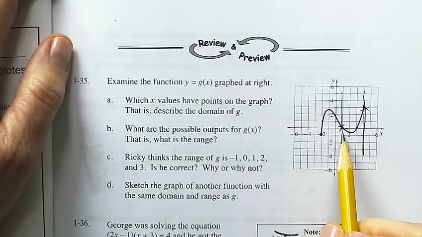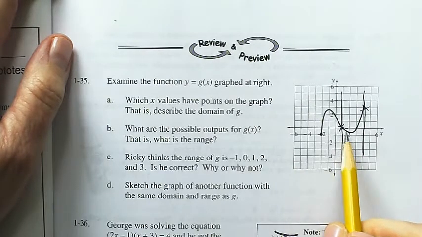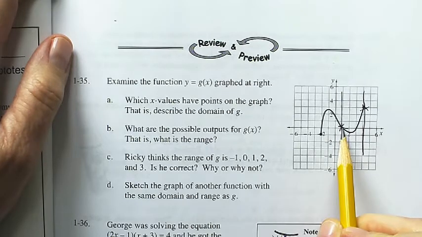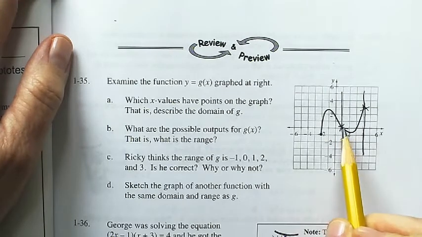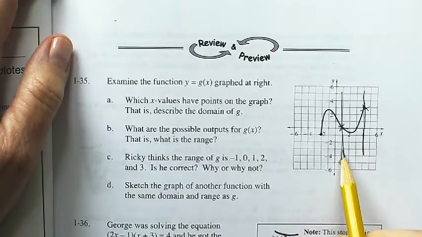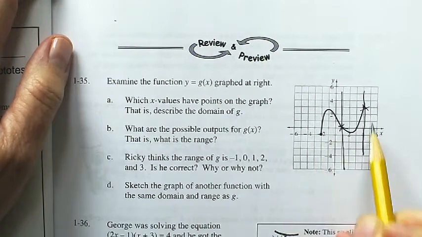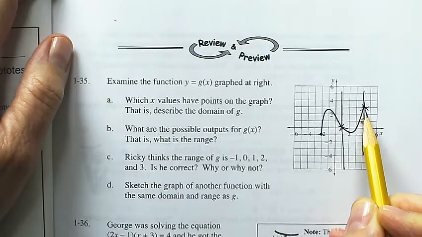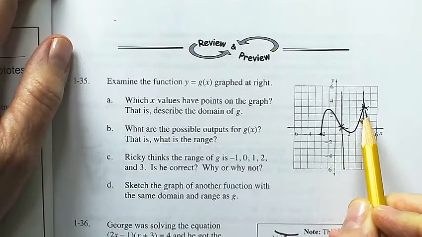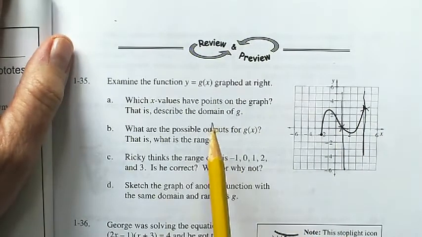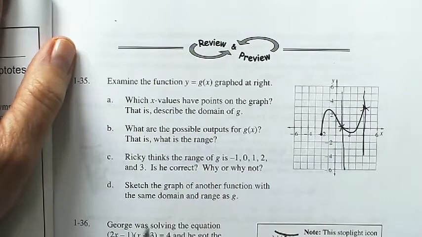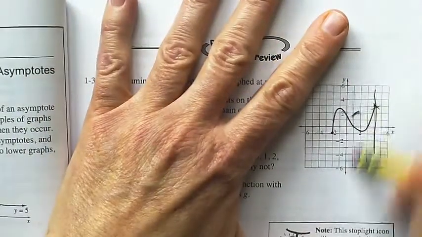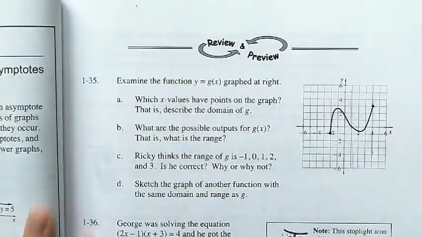For this input, there's exactly one output. For 1, the output is 0. It's not 1, 0, and 1, -3. And then over here, 4 for the input has an output of 3. That's the only output. So it's important to know what a function is. Okay, I'll stop there because it's a long assignment.